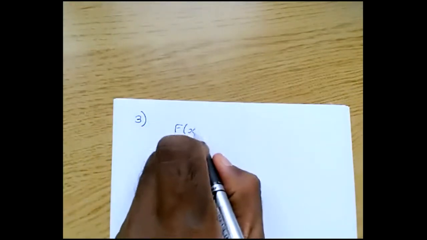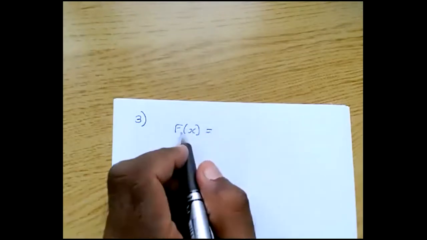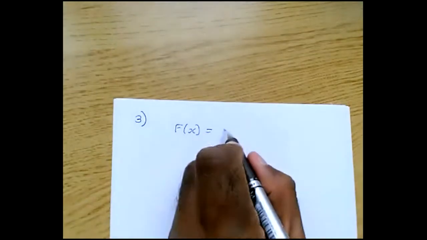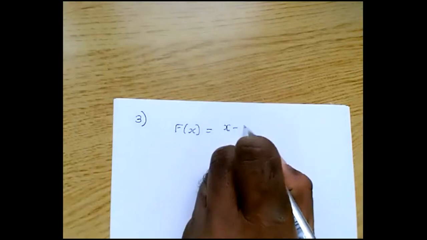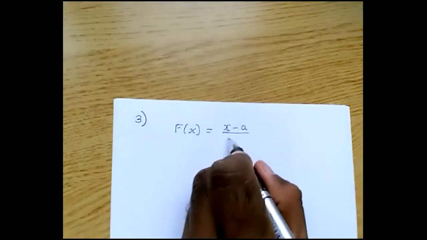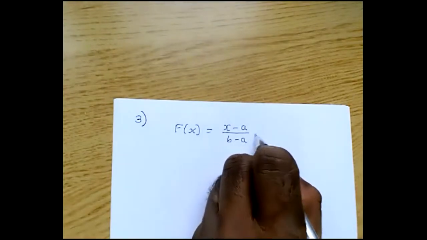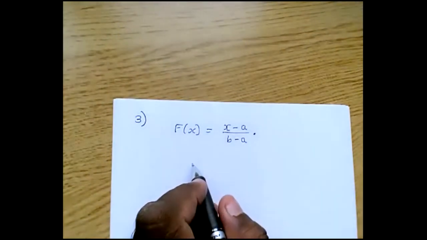So this is question 3. Your F of x for the uniform distribution from A to B, I'm sure you know that the CDF is given by this, right?